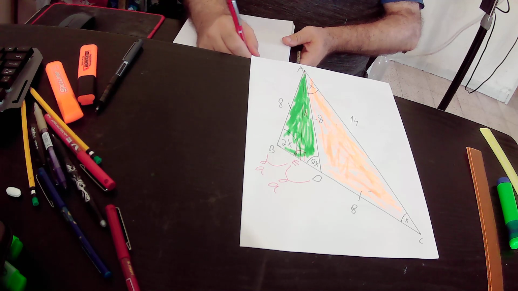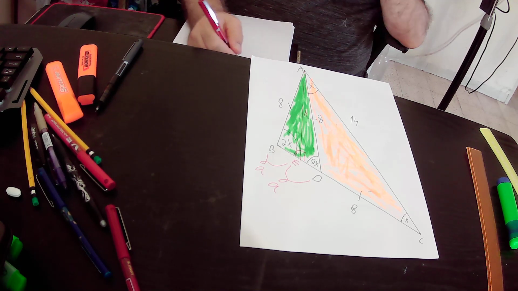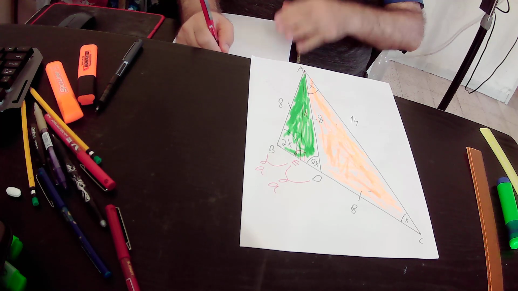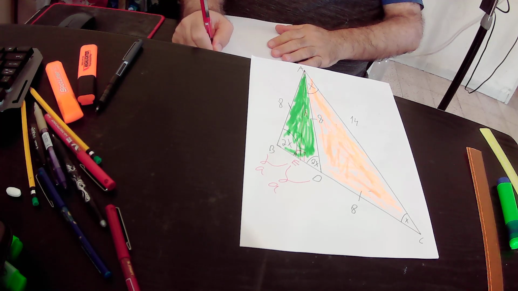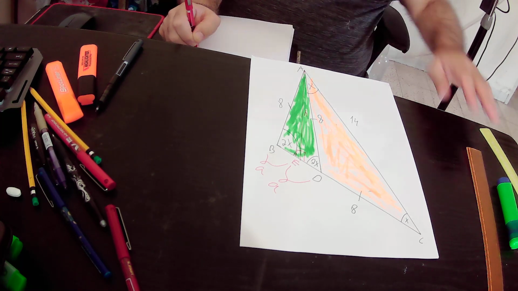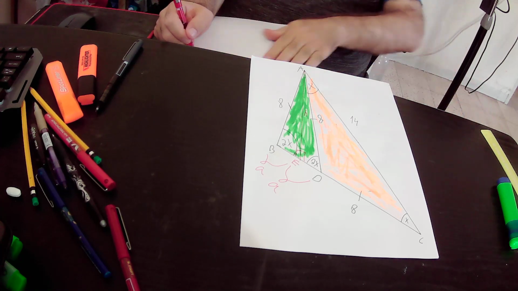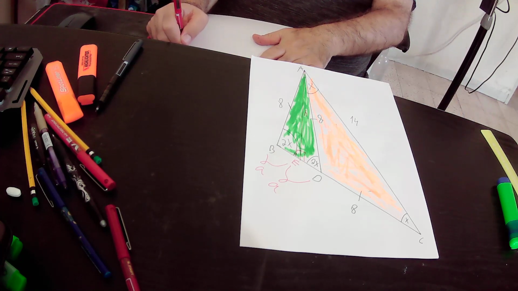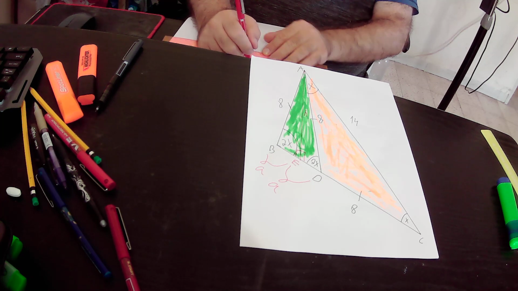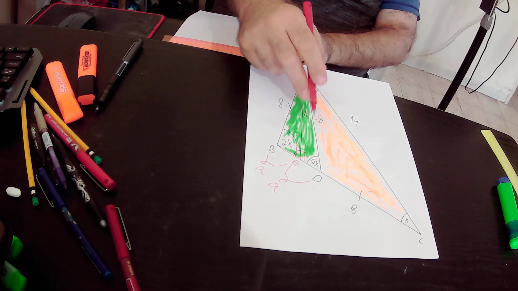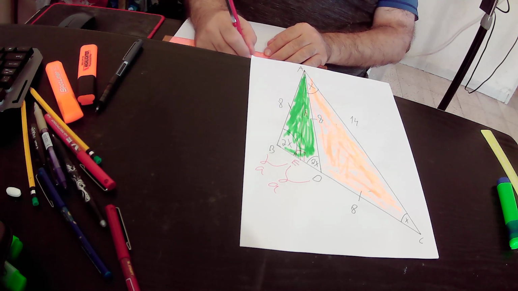Triangle AEC is a right triangle because angle AEC is a right angle.